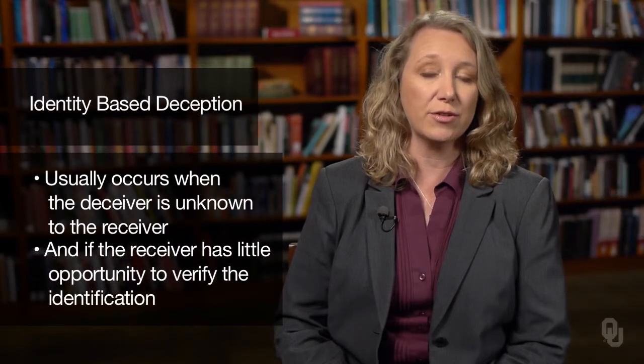Identity-based deception typically occurs when the deceiver is unknown to the receiver, and the receiver has little opportunity to verify the deceiver's claims. However, a great many interactions that occur in CMC involve people who already know each other. For example, an employee might email their employer, or two friends instant message each other.